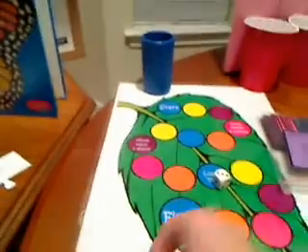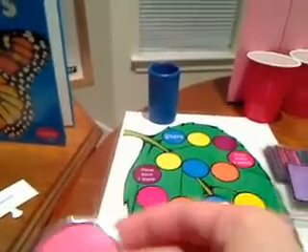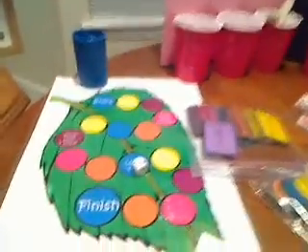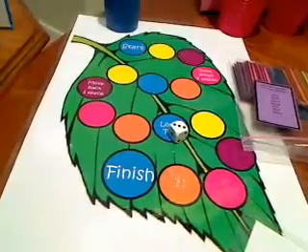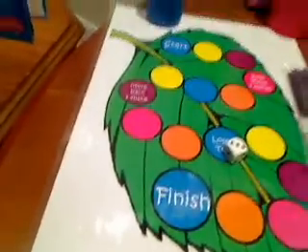Pink, pink, yellow, purple, pink, pink, yellow, and the student must come up with the next color in the pattern. They will use these circles to complete the pattern. They move through the game board, and whoever gets to the finish circle first wins that particular game.